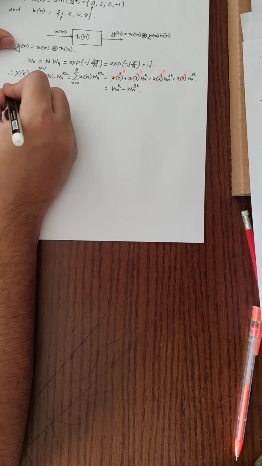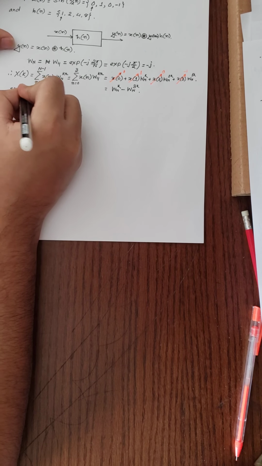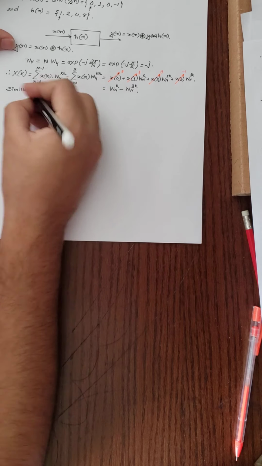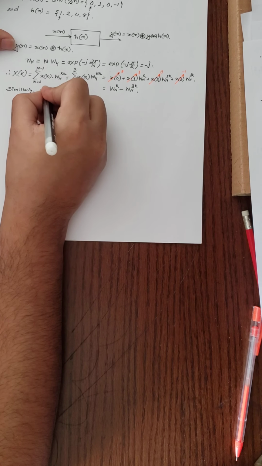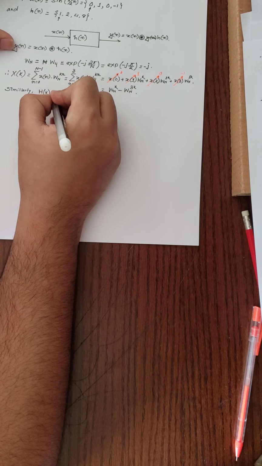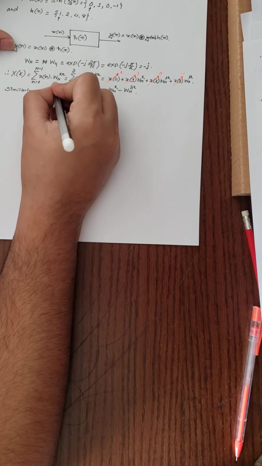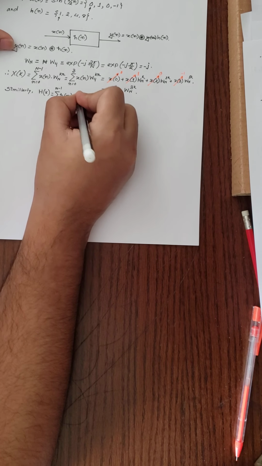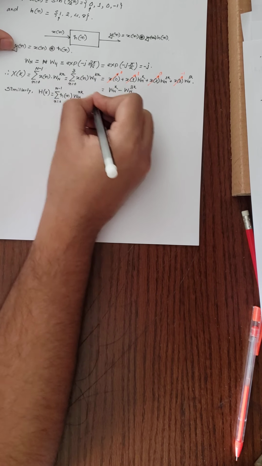Similarly, we can solve for H(k), which is equal to the summation where n goes from 0 to N minus 1 of h(n) W_N to the power of nk.